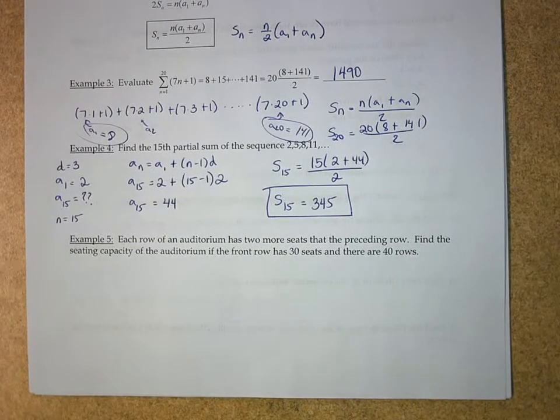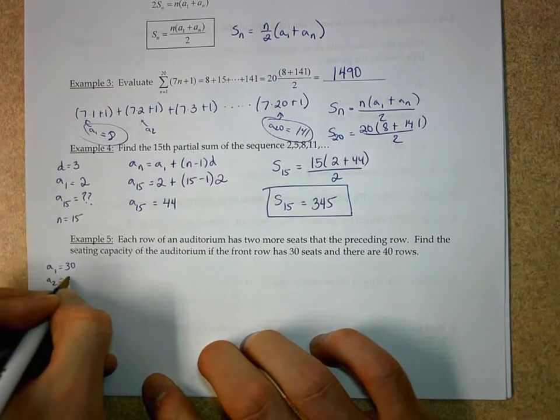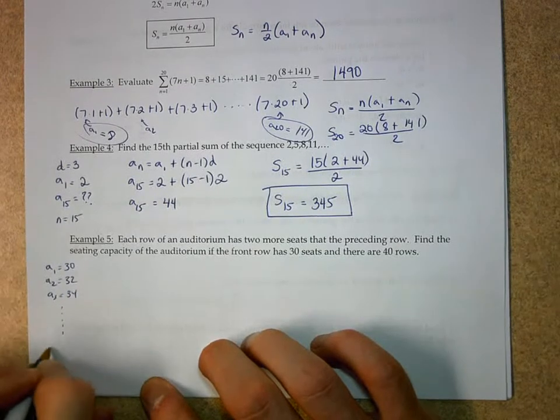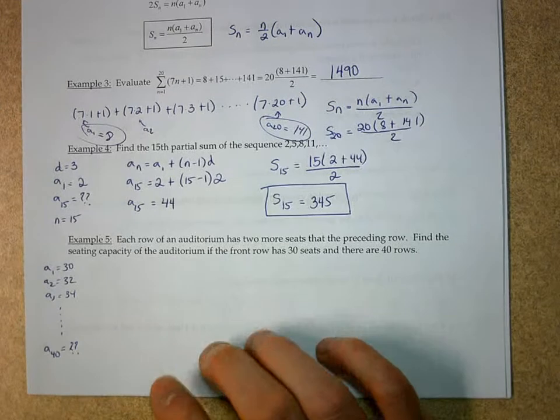The last example is a word problem, and it's the exact same approach as the previous problem. This time we're talking about the number of seats an auditorium has. The first row has 30 seats. Each row has 2 more seats than the preceding row, and there are 40 rows. So a sub 1 is 30, a sub 2 would be 32, a sub 3 would be 34. My question is, what is a sub 40 going to be?